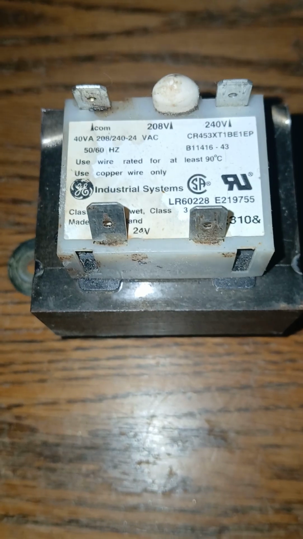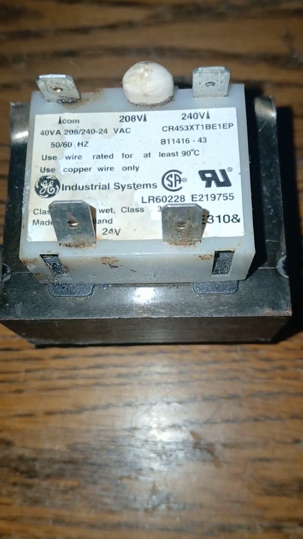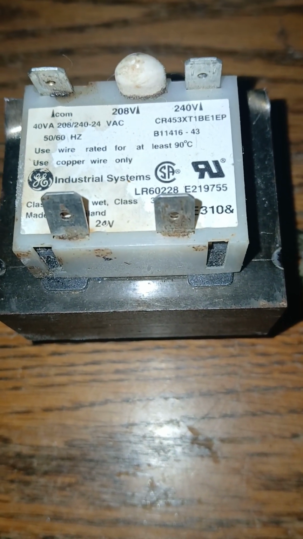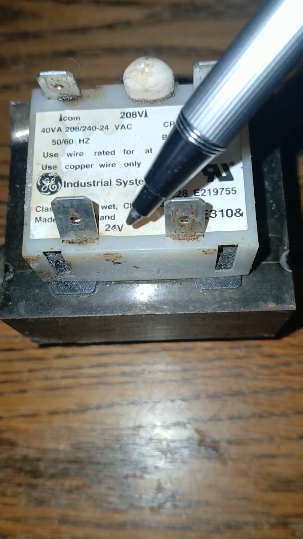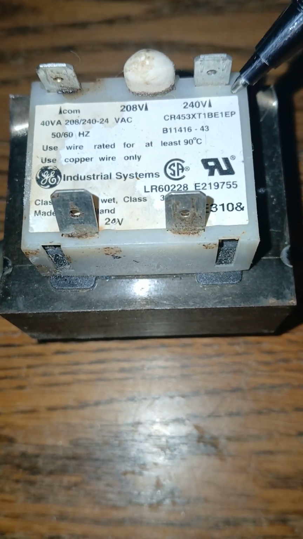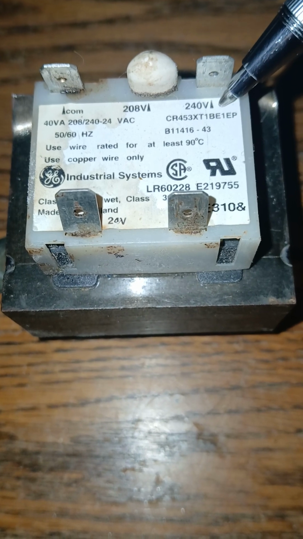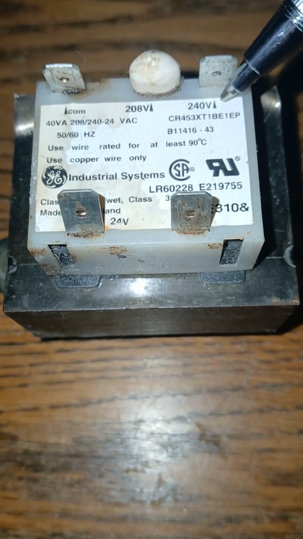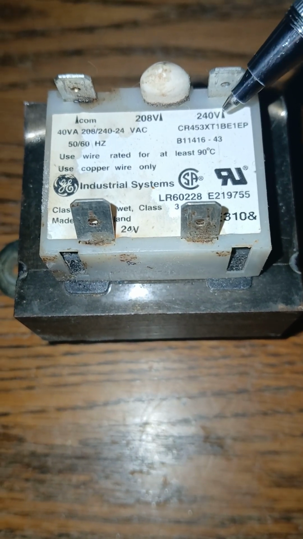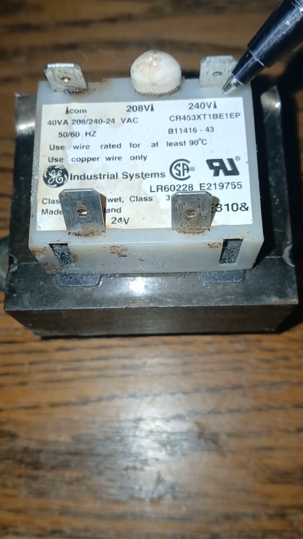One may ask the question, why do I need to step the voltage down? Simply put, if you feed this voltage into a computer board, or into a thermostat wire, in all probability something's going to blow.